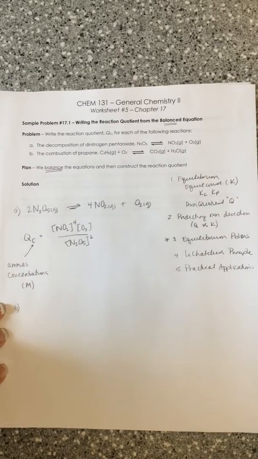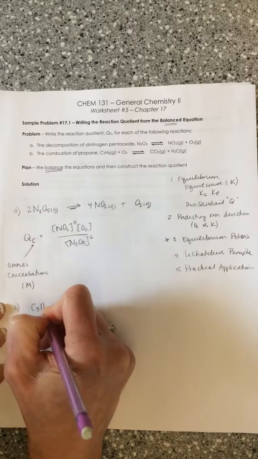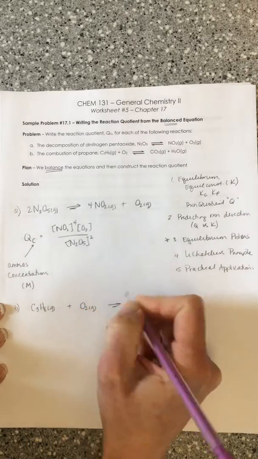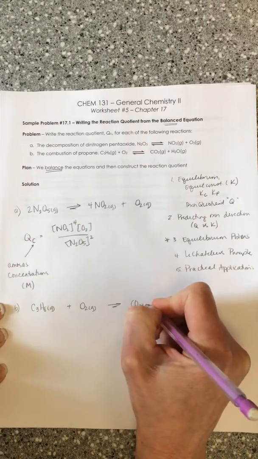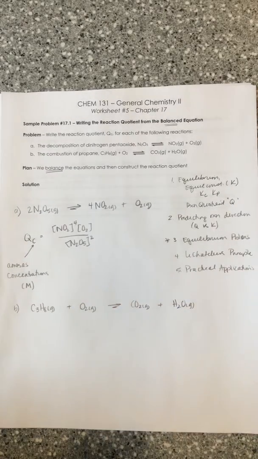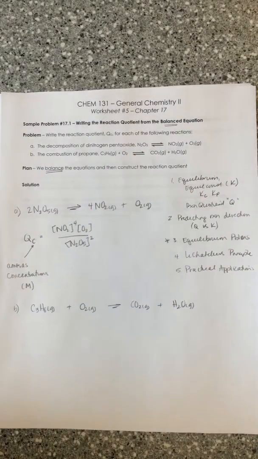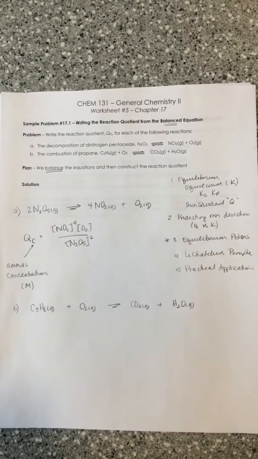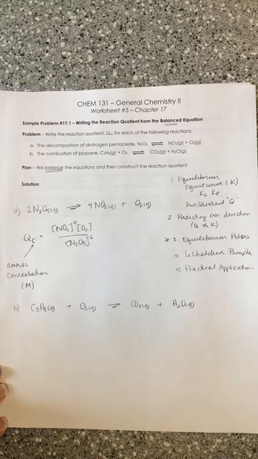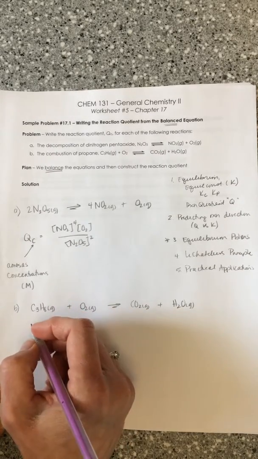All right, let's take our next problem here. C3H8 plus O2 gas gives us CO2 gas plus H2O gas. Now, this asks us to calculate or to write reaction quotients as QC for each of these. But again, we'll see in a little bit we can have QPs, and QPs represent amounts of materials as partial pressures and atmospheres. So we'll get to that a little bit later. So let's continue with our QC.